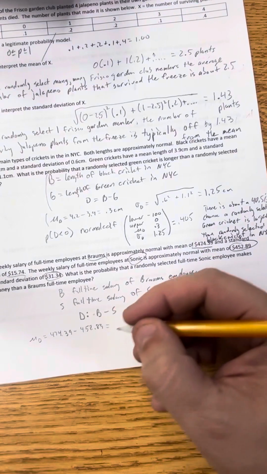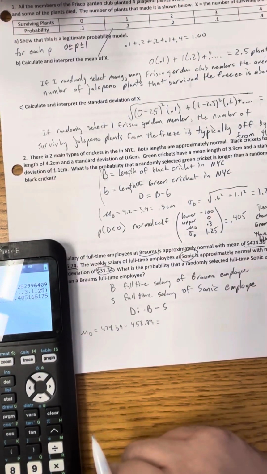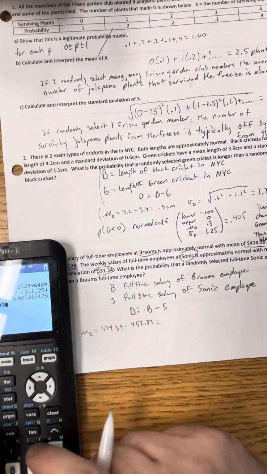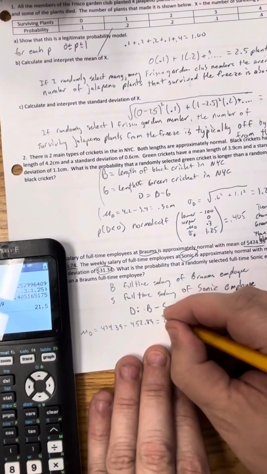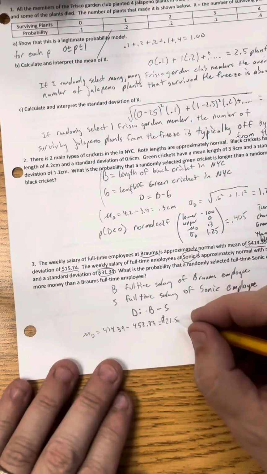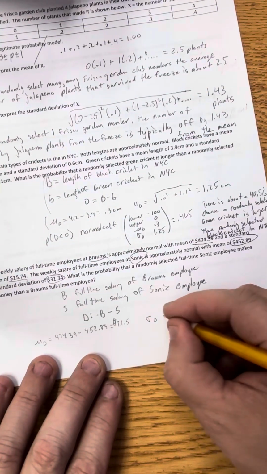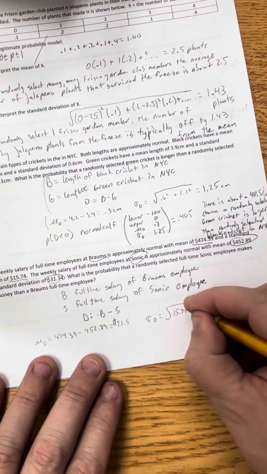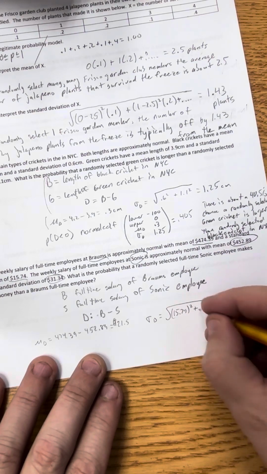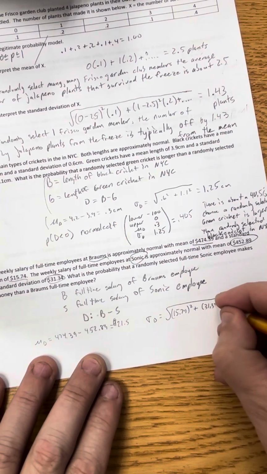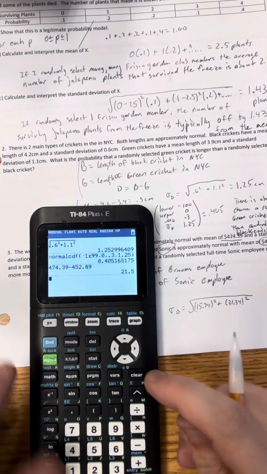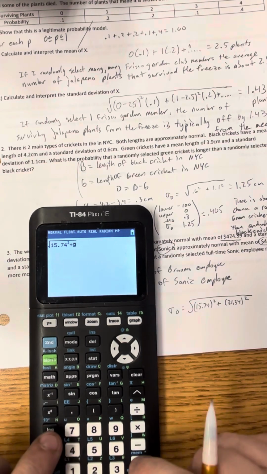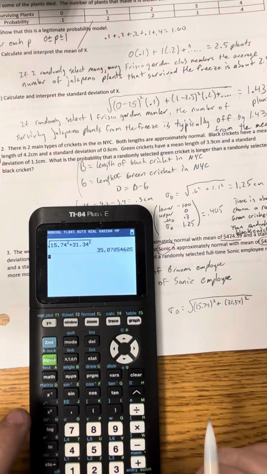452.89. So that one's not, I like the other one better because I could do that one in my head, but the calculator takes care of all the problems with these messy numbers. So the average difference is $21.50, and the new sigma is going to be the 15.74 squared plus, not minus, but plus 31.34 squared. So the square root of 15.74 squared plus 31.34 squared.